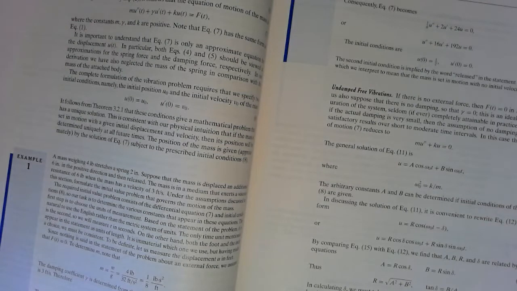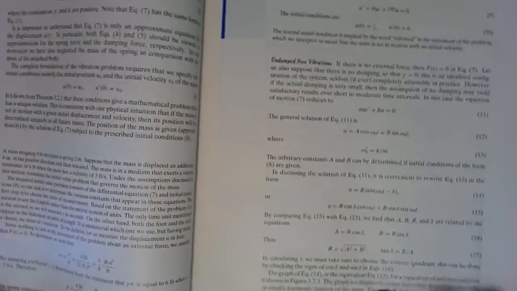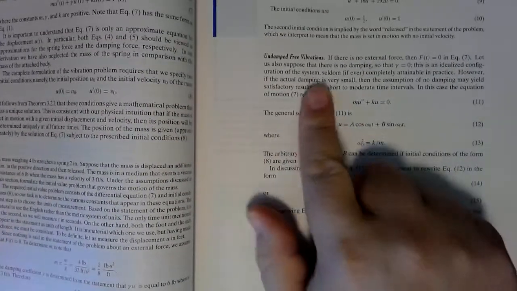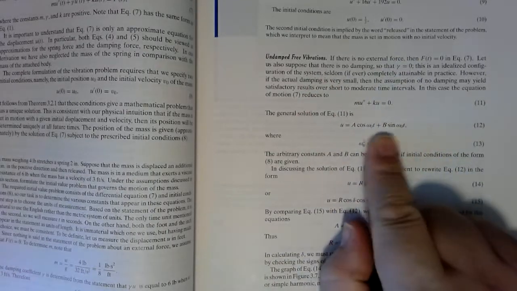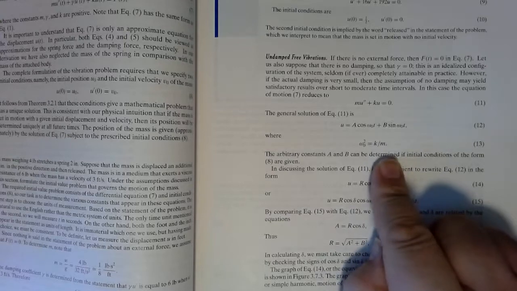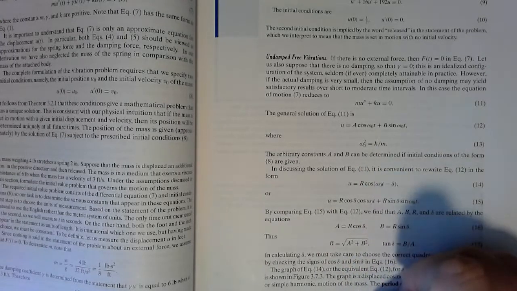Okay, I just wanted to make a few comments about the book and maybe some other computations here before we get going. And that is, the book is going to go through the undamped free vibrations, and notice that there's no damping there. And so we get our solution like we did in class or in the video of last time. And so we get this solution here.